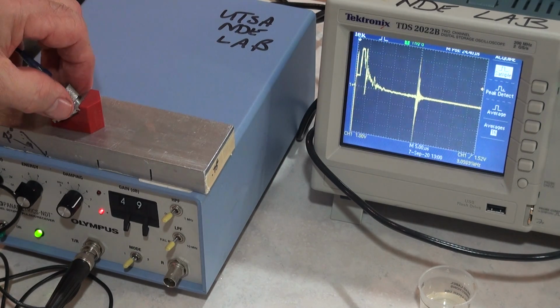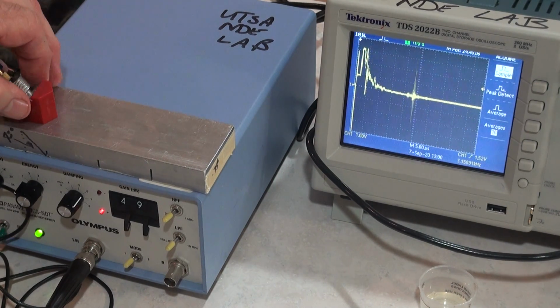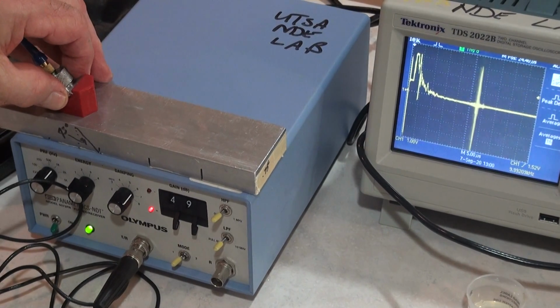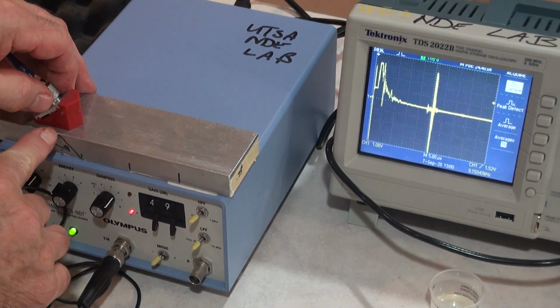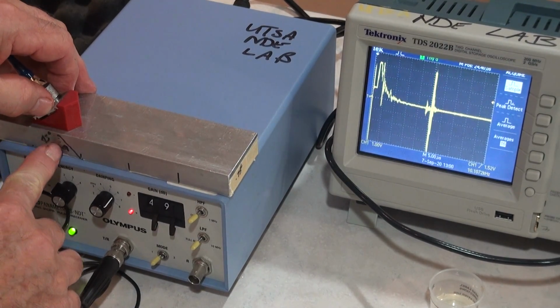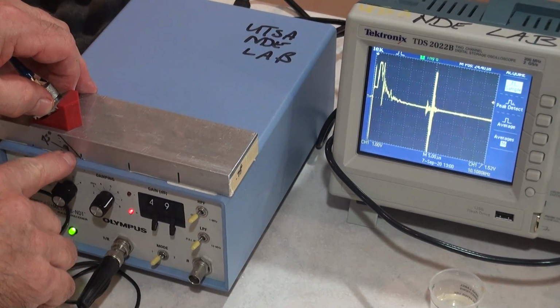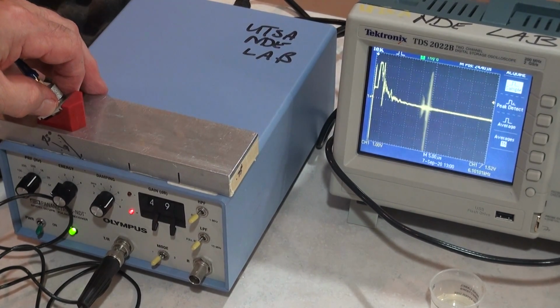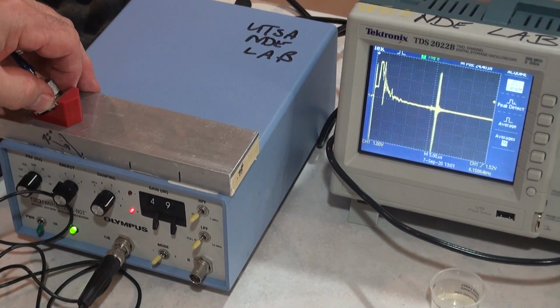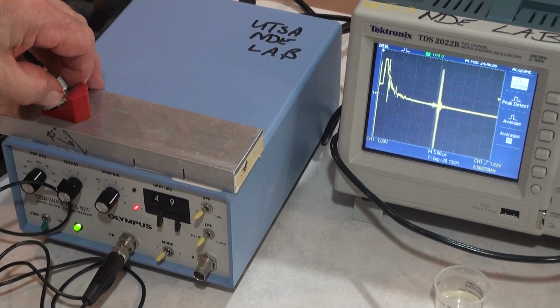And so let me go over here where I've got it marked out a little bit on the part. And you'll see that if my beam is entering about right there, then I see that signal from that defect right there. And again, as I go by, it goes in and out. Okay, so now I know how to locate defects pretty well.